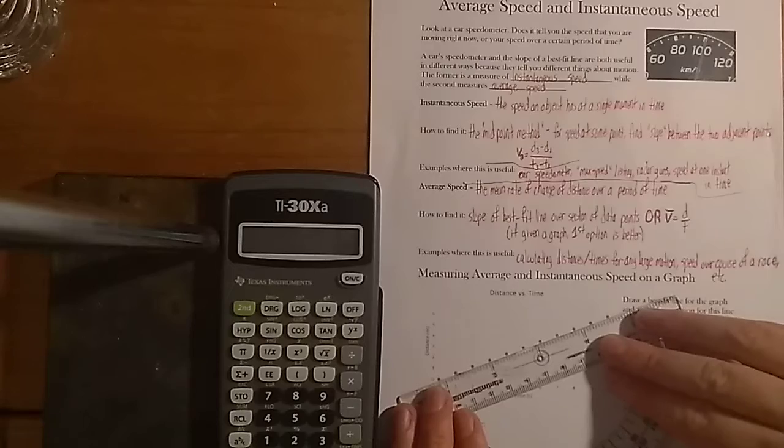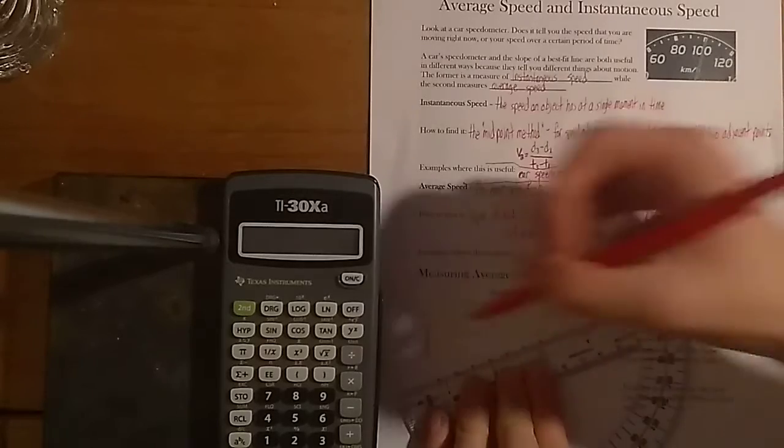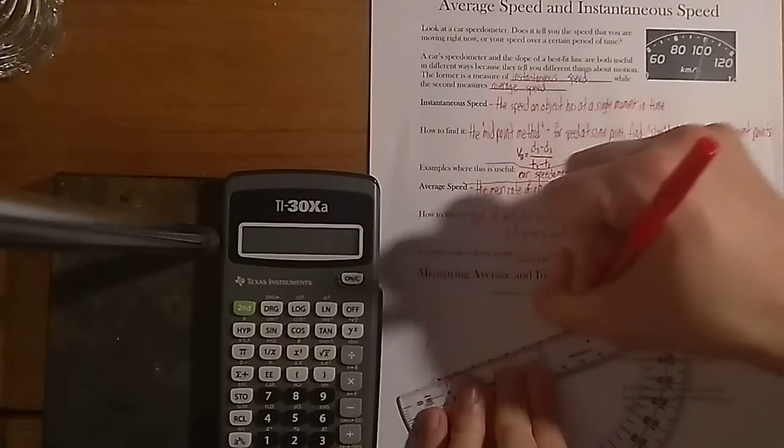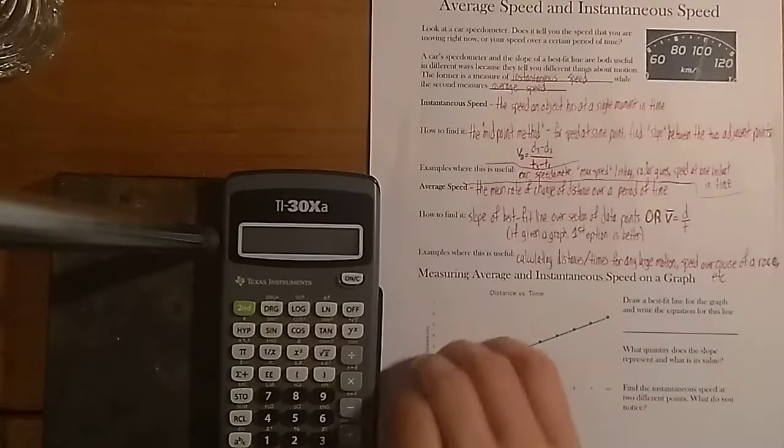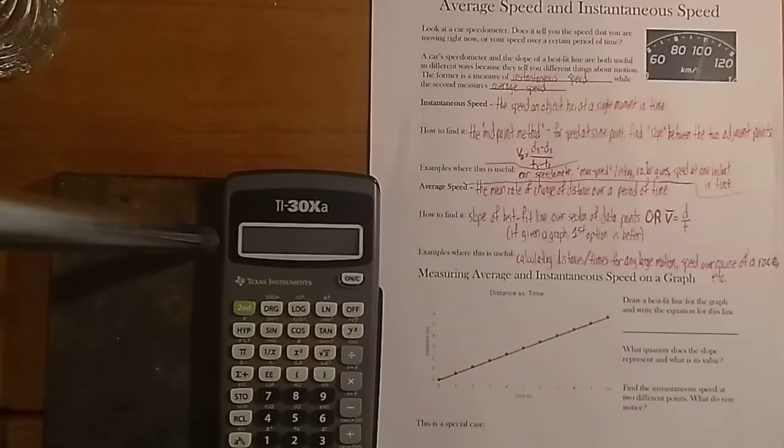I'm going to set my protractor up. I'm going to draw my line of best fit. Okay, there's my line of best fit. Now I get to write the equation for this line. Well, in order to do that, I see that the y-intercept is 0, so I don't have to worry about that, but I do need to figure out the slope.